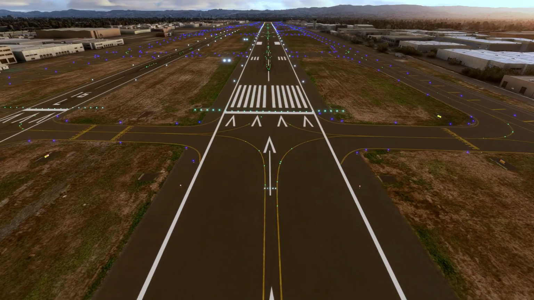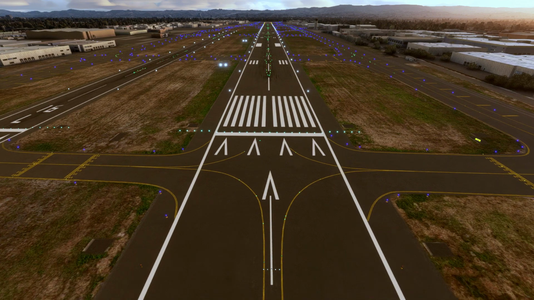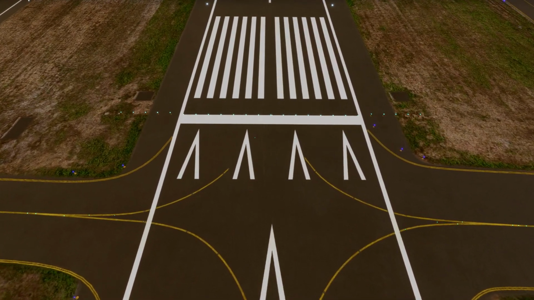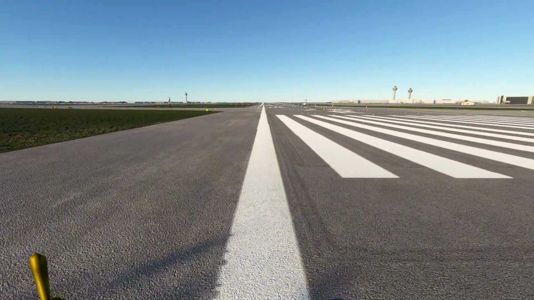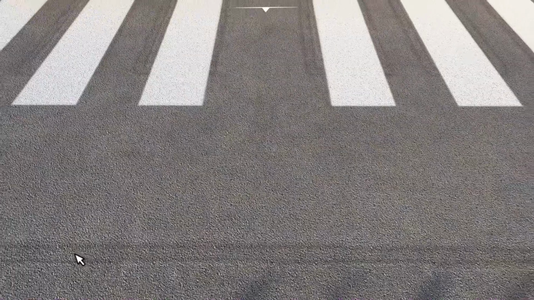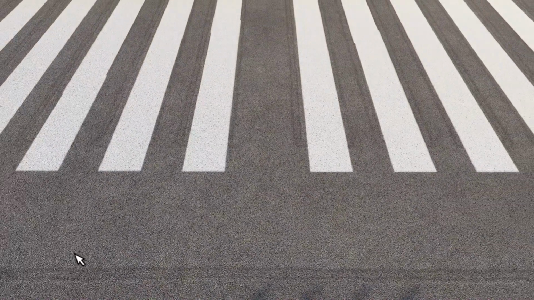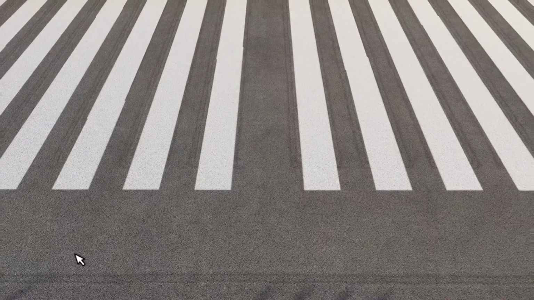These white lines that have arrowheads on them and lead up to these additional arrow markings here are referred to as displaced threshold markings. Here we have the white side stripes that run the duration of the runway. This set of white stripes here is the runway threshold marker. The number of stripes indicates the width of the runway.